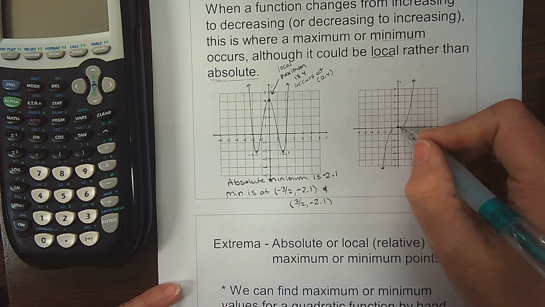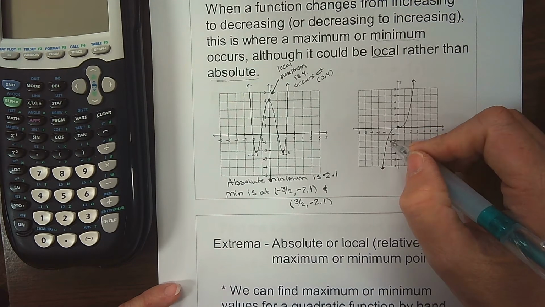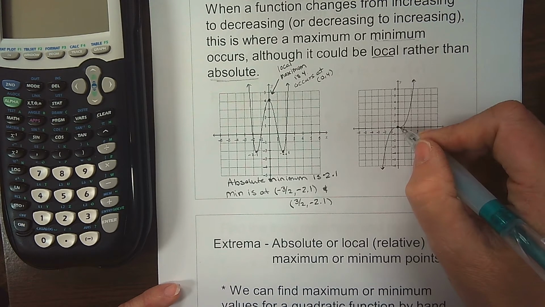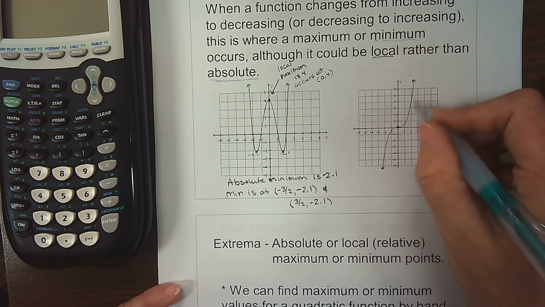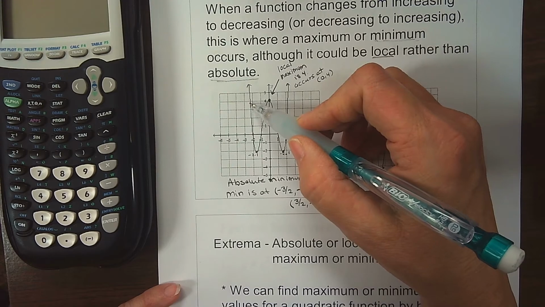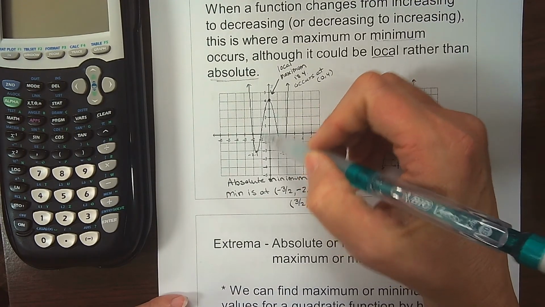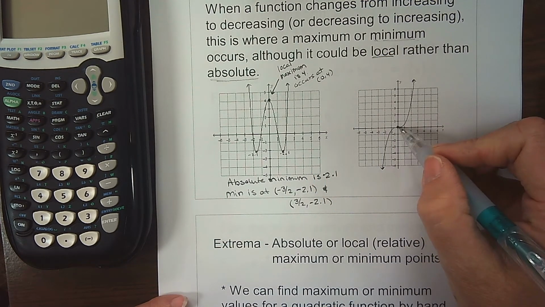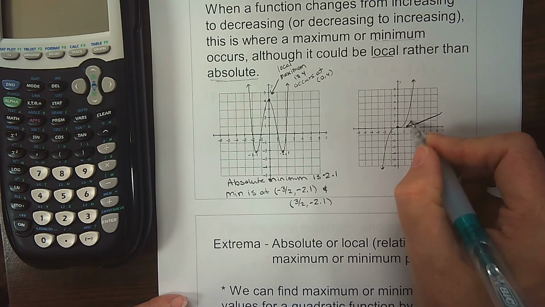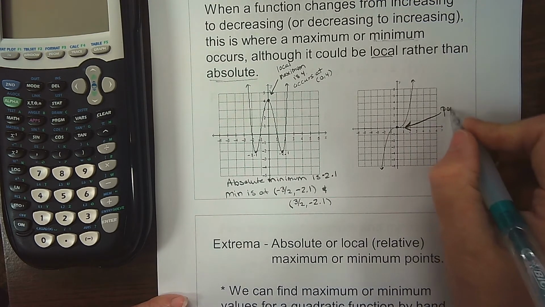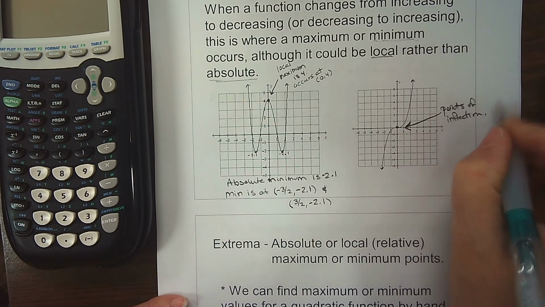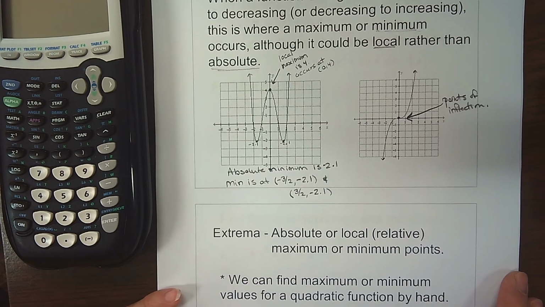It's changing curvature here. And so this is neither a highest point nor a lowest point, even for a portion of the graph, because the function is increasing, and after this point, it is still increasing, right? Maximums and minimums occur when we're decreasing and we change to increasing, or we're increasing and we change to decreasing, right? That doesn't happen here. We're increasing, still increasing. So this special point right here is called a point of inflection. But not an extremum point.